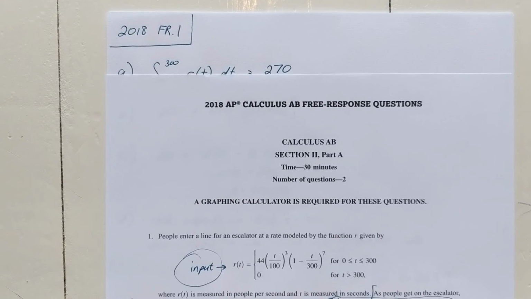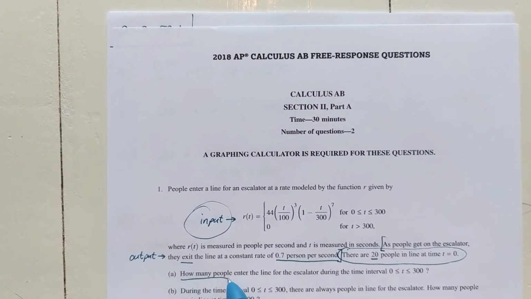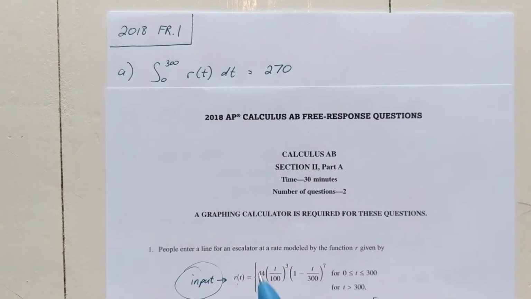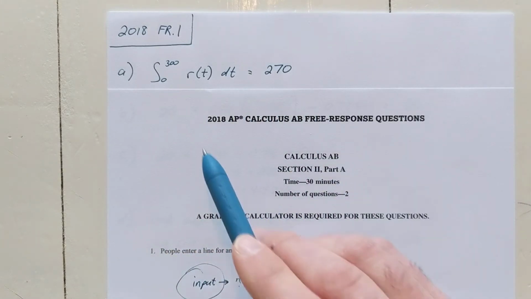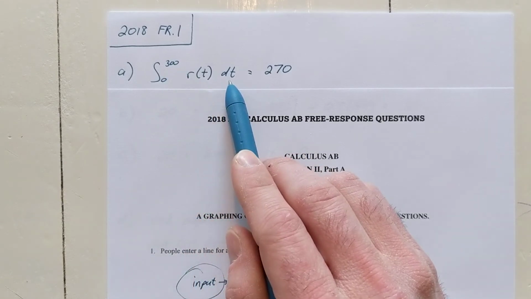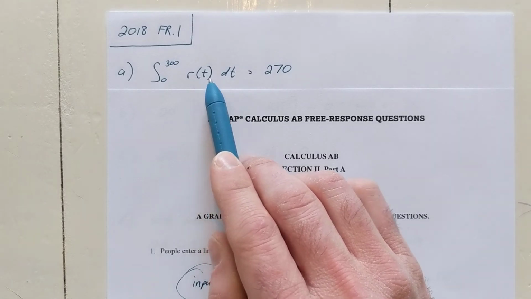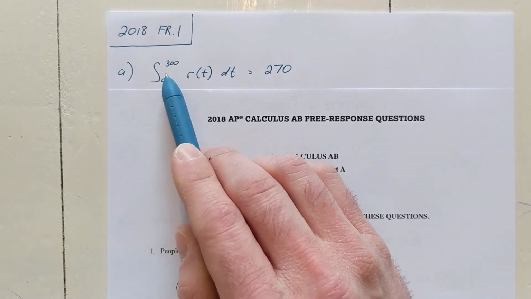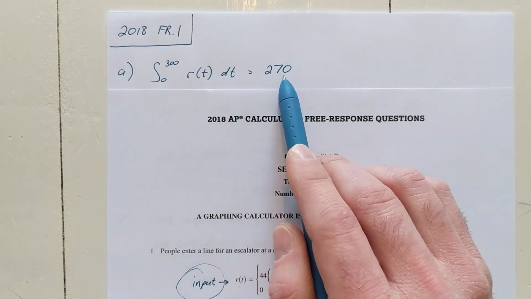So for part A, let's take a look. We took our r of t function, which was measured here in people per second, and we just want to know how many people that we're going to have at the end. So to go from a people per second rate function into just plain people, we're going to do a definite integral now. The time interval we're talking about is from 0 to 300, so we're doing a definite integral from 0 to 300 of r of t taken with respect to t. Think about units for a second. R of t is measured in people per second. We're multiplying that by dt from 0 to 300 seconds. So this is people per second times seconds, which is going to give us just plain people.